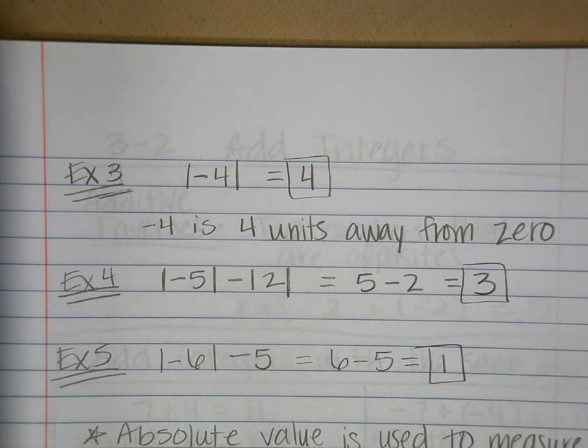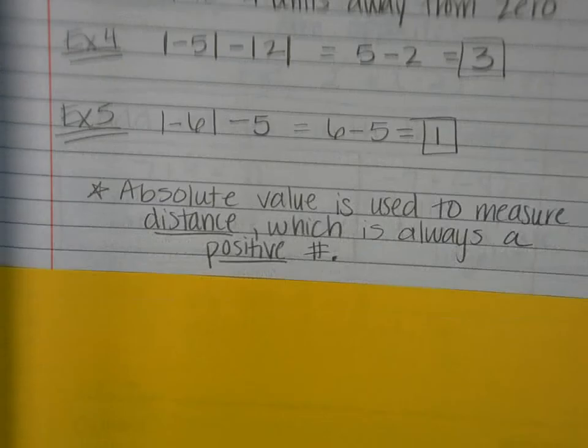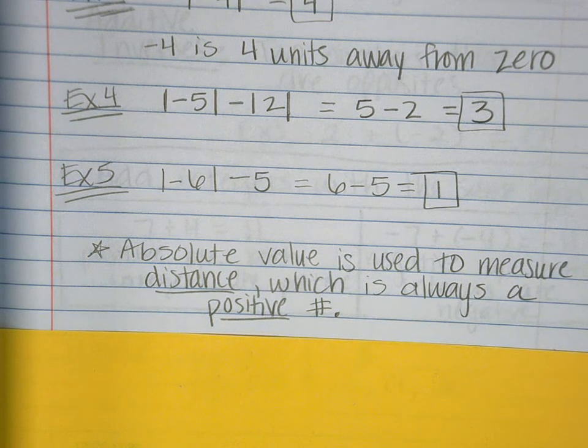So absolute value is used to measure distance. I underline distance because I want you to think of it like that, which is always a positive number. Absolute value is used to measure distance, which is always a positive number. So on a test or a quiz, if it says explain how you know this, and it's an absolute value question, there's your words right there. It's used to measure distance, and distance is always positive.